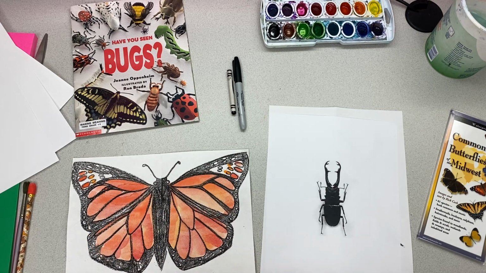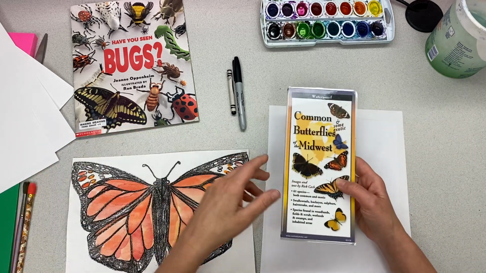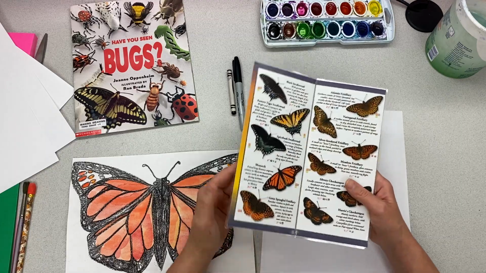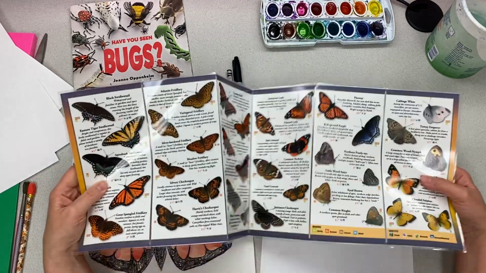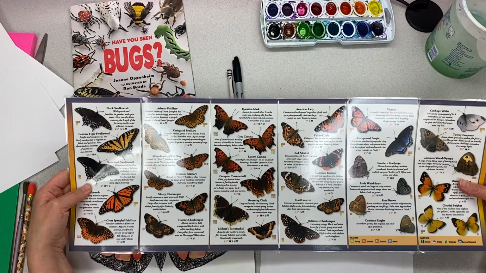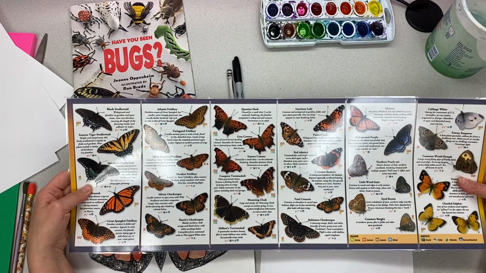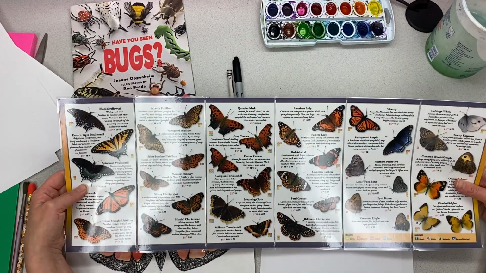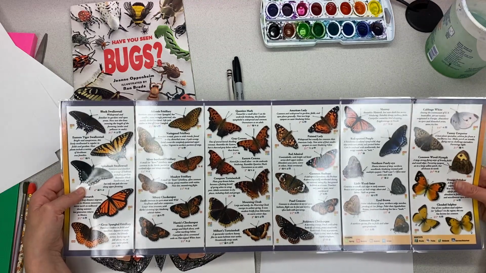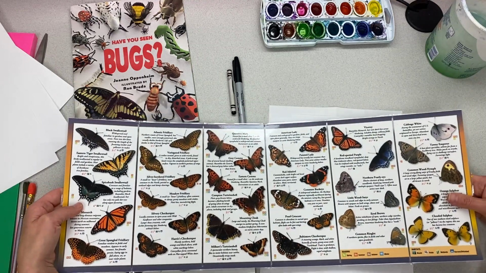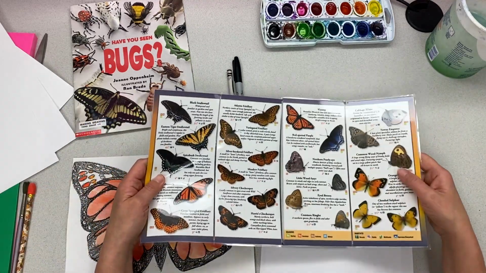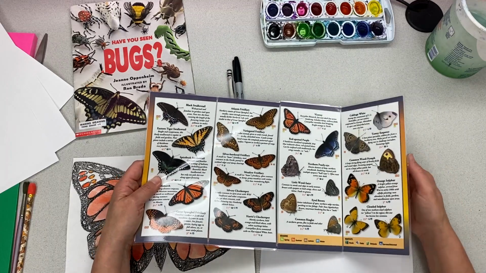So to make art today, you're going to need something to look at. This isn't going to be a bug that you just dream up, but one that you are looking at in real life. So if you have books in your house that have pictures of insects in them, you can use a book. Or you can look up pictures on websites online. But what I want you to do is find an interesting insect, whether it be a butterfly or a beetle, that you would like to draw a picture of.